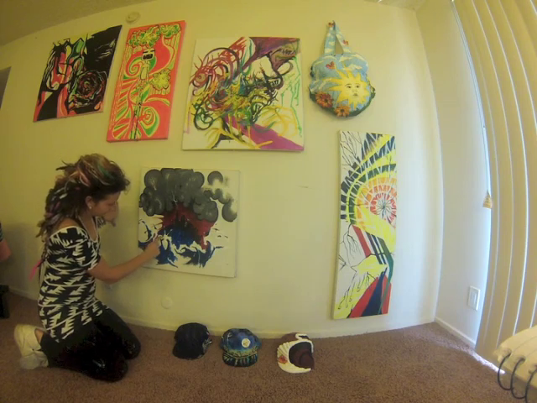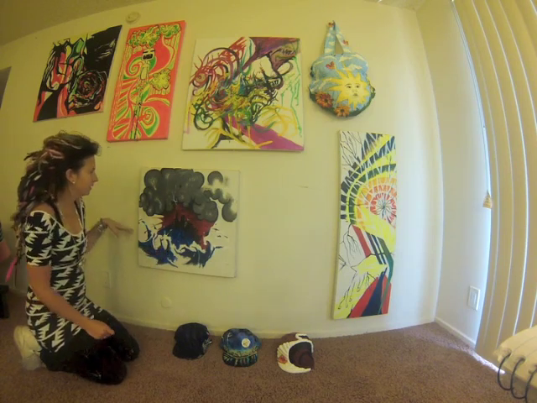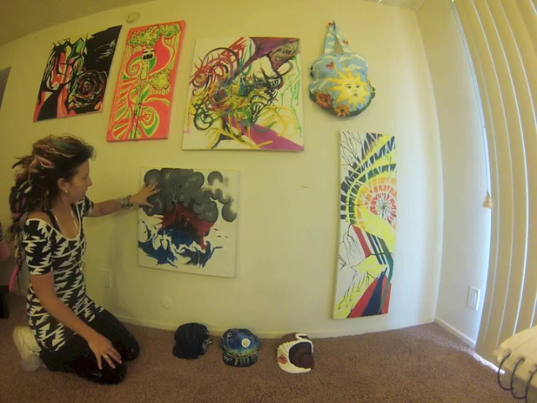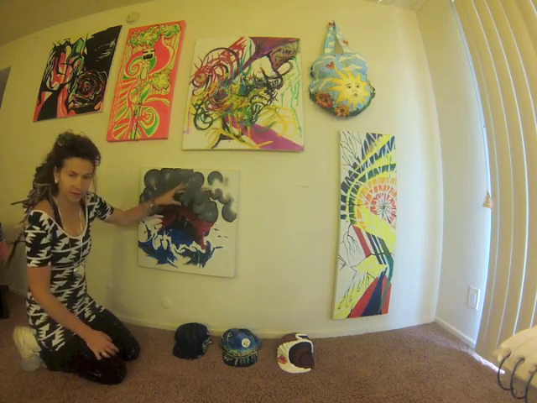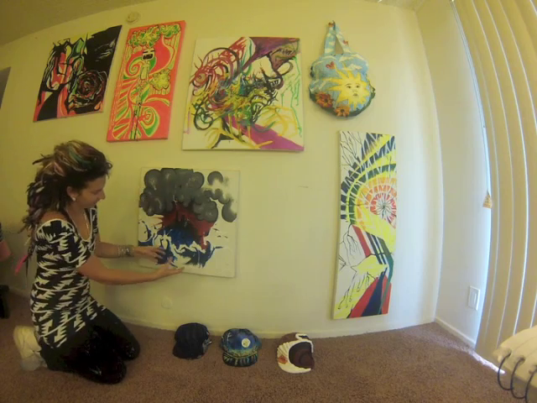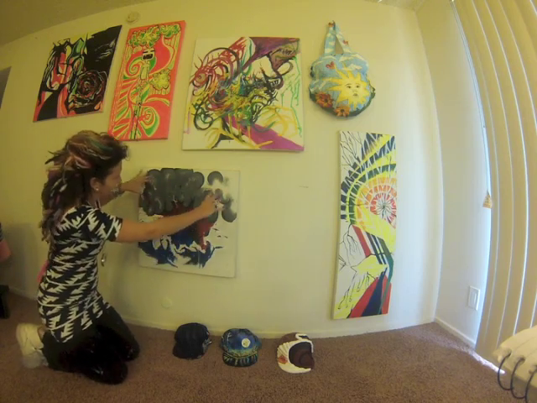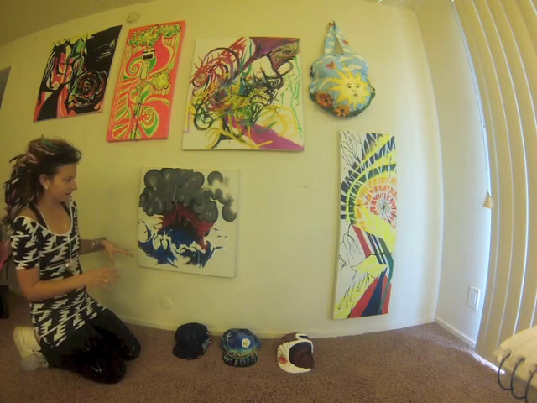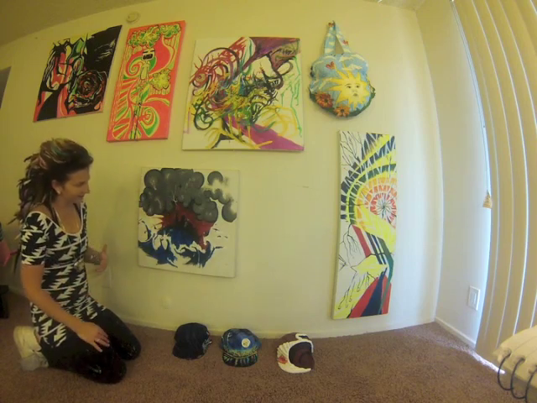Some of this white I painted on there, but since this gray up here is really heavy, it kind of brings it down, and since there's a lot of white and it surrounds the gray, I see it as balanced.